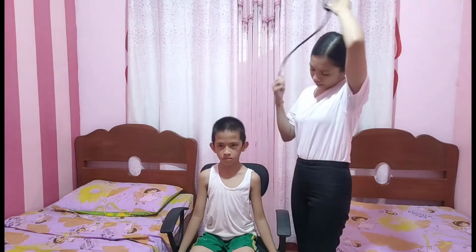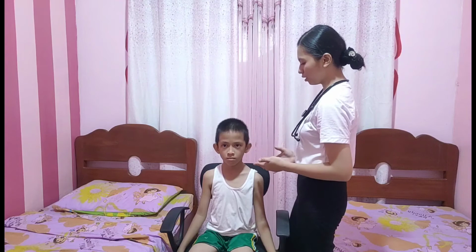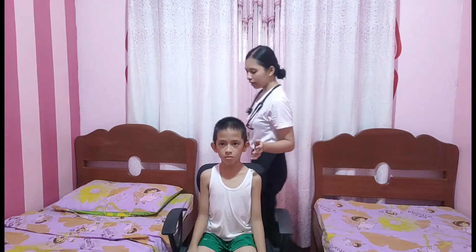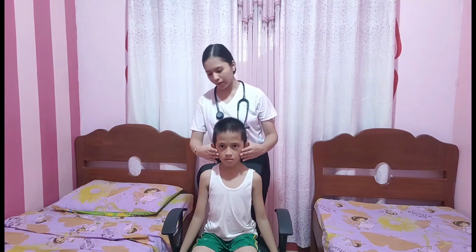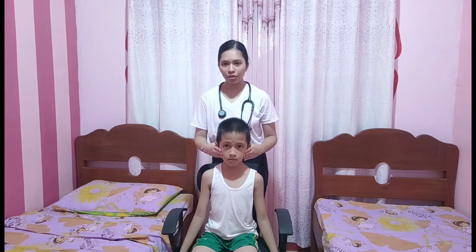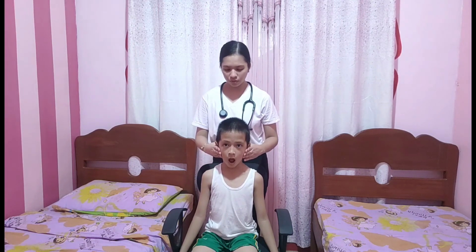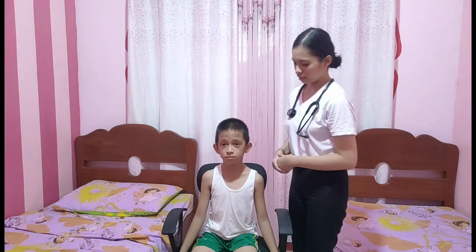Normal sounds heard. Negative for bruit sounds upon auscultation. Now I am going to test the range of motion of your temporomandibular joint. Please open your mouth. Close. Open. Close. There's a little bit of cracking sound and it's normal upon movement. Remember, auscultation is listening for sounds by the use of a stethoscope.